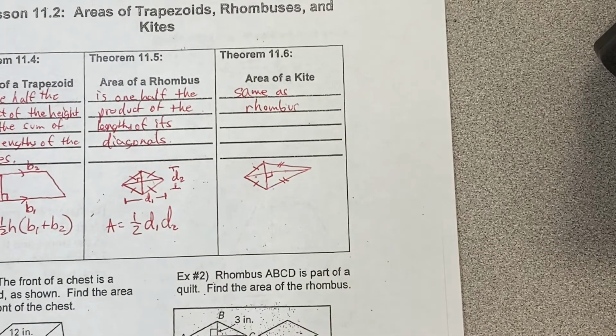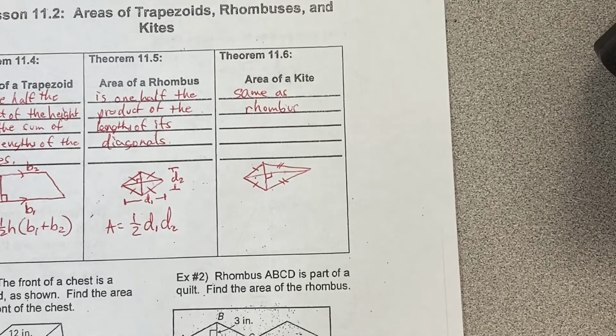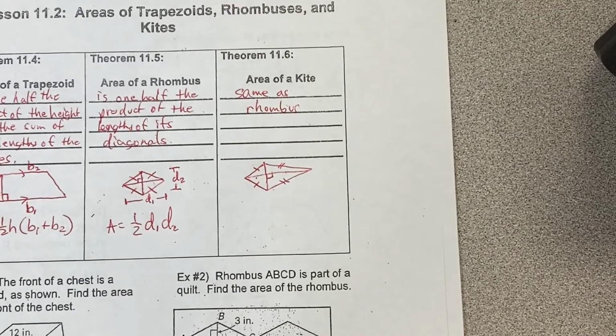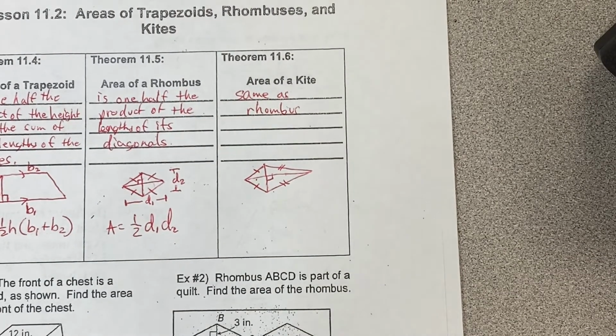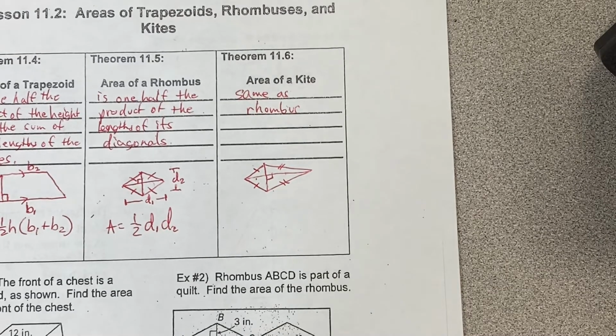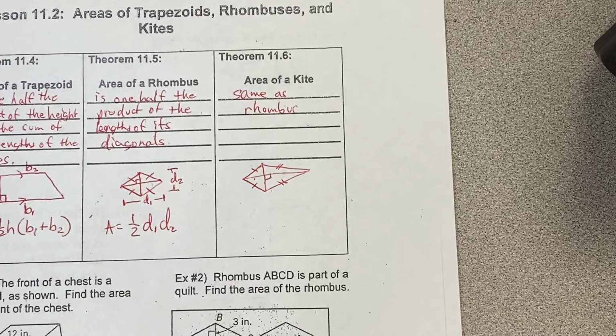They'll give you a little bit of information, and you'll have to use the Pythagorean theorem, or special right triangles, or even trig, depending on what information is given. If they give you an additional acute angle somewhere, you could use trig to figure out missing sides. So please be on your toes.